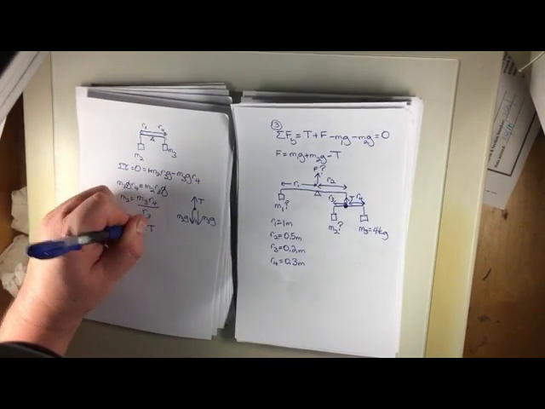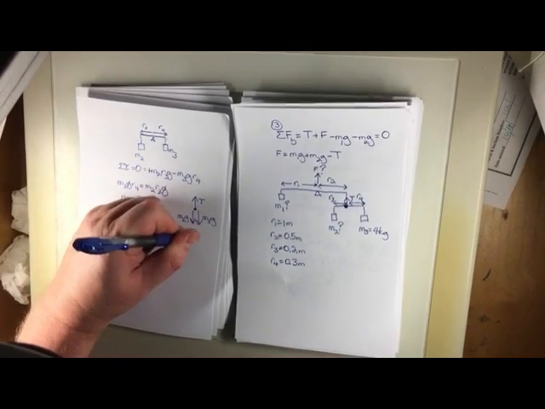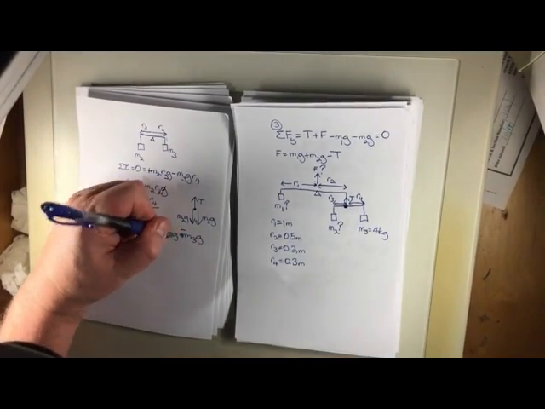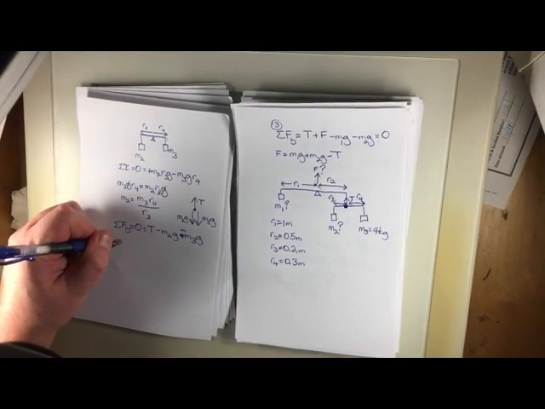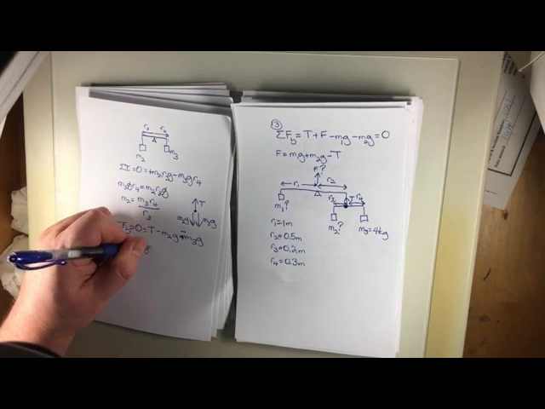So the sum of the forces vertically, which is 0, is T minus M2G minus M3G. So M2G plus M3G is equal to tension. And now that you have M2 and you've got M3, you can figure out the tension.